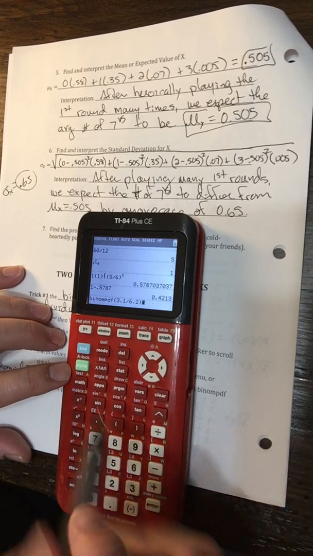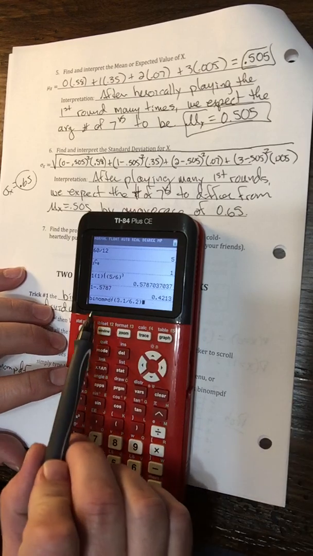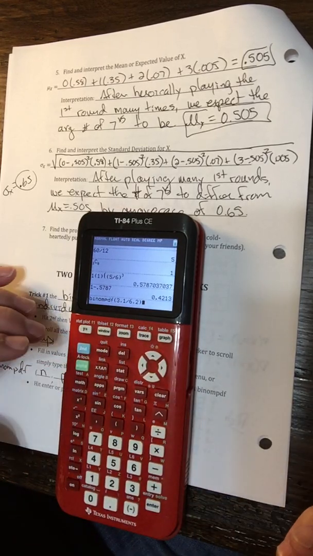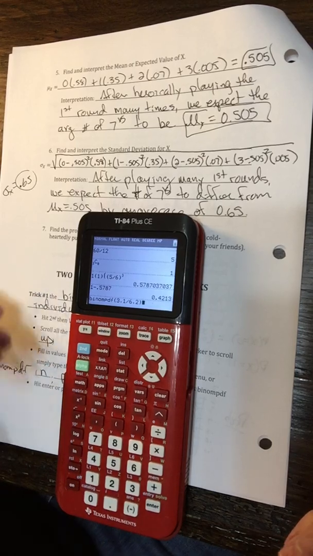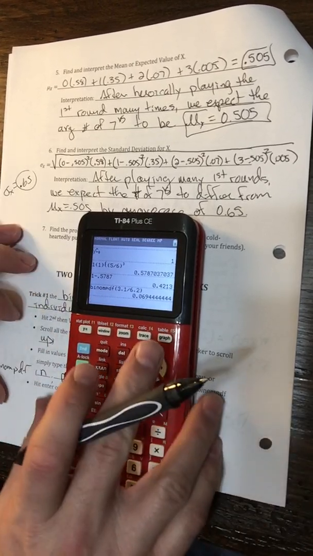I hit enter, and look, it shows up like what happens with the rest of you guys. If you don't have the pop-up menu, you just go straight to this. The only issue is you got to know that you're supposed to put in 3 things or it gives you an error. So you'll have to memorize what things you need to put in there, right? So I'm going to hit enter. I get 0.06944444.